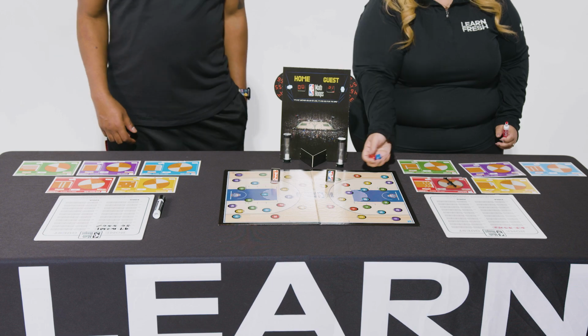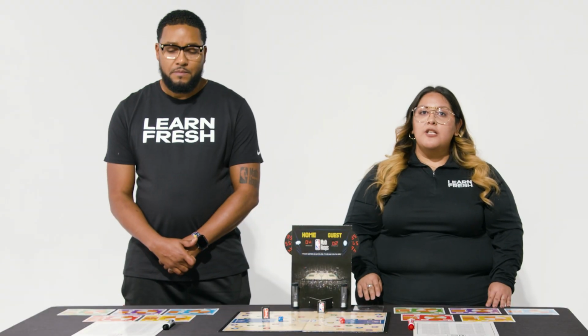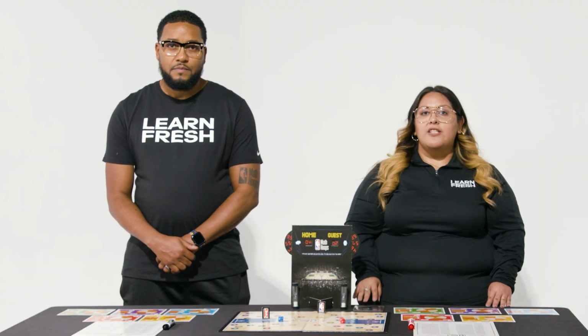Now let's talk about what happens when you roll double zeros. When rolling double zeros, that means it's a fast break and you can shoot anywhere you'd like to shoot from on your side of the court. Always try to pick your best 2 or 3 point shooter in this situation.